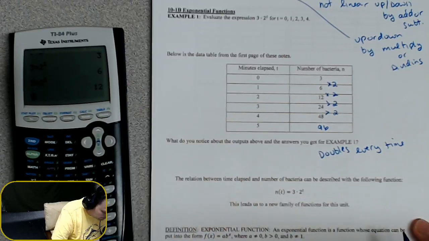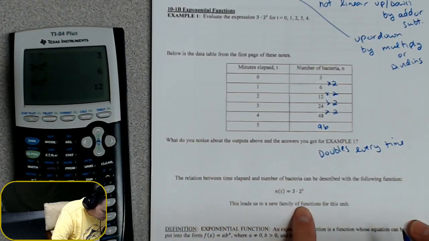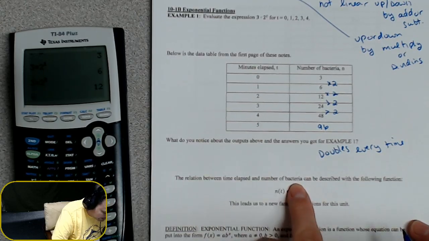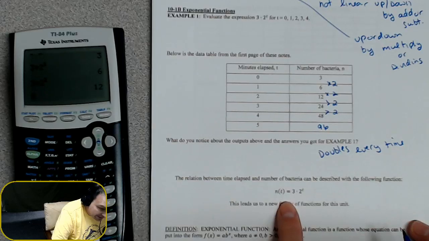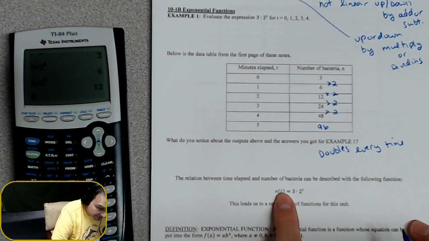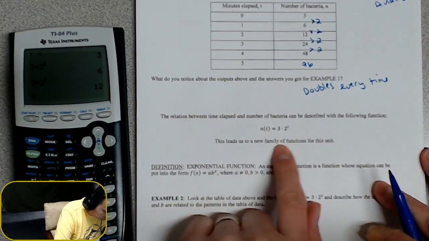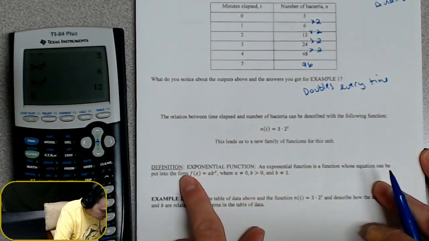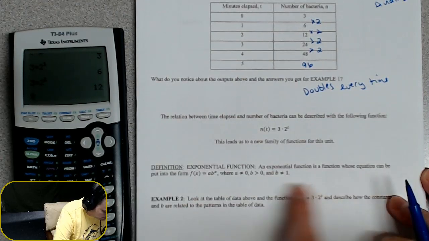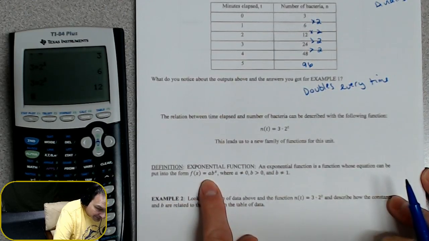Now let's look at a word problem. Let's look at a situation. The relation between the time lapse and the number of bacteria can be described by this function. That's the same equation as when we were evaluating it, just now we're making a function out of it. This leads us to a new family of functions. Here's the definition, the most important thing: an exponential function is a function whose equation can be put in this form. We'll see this on the calculator. So a times b to the x.